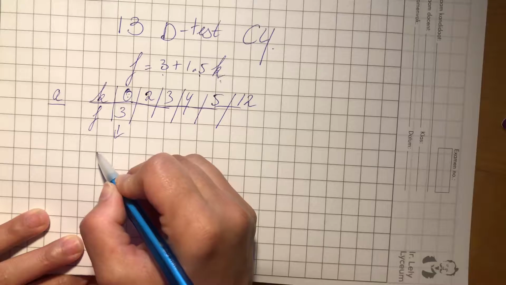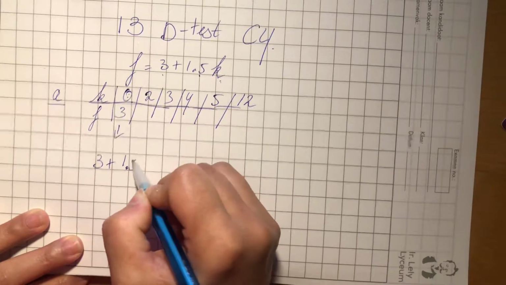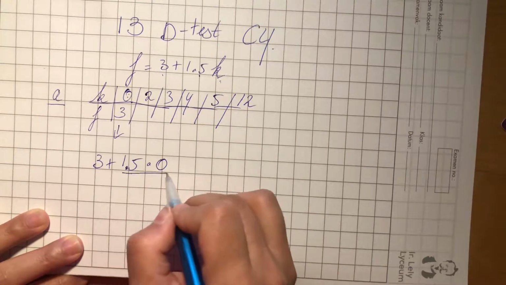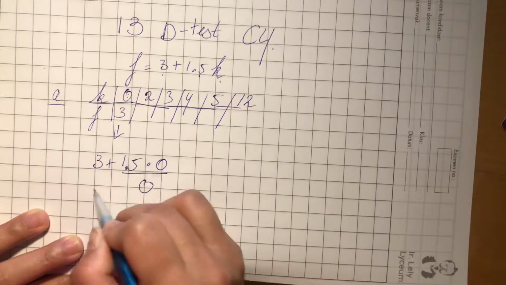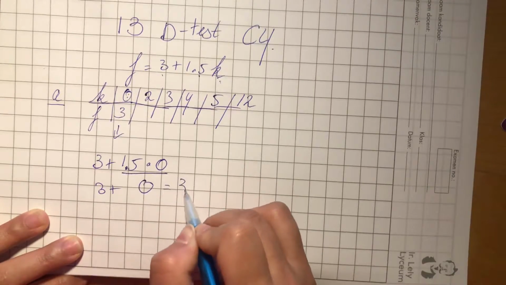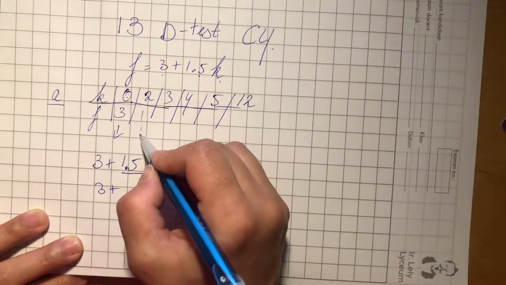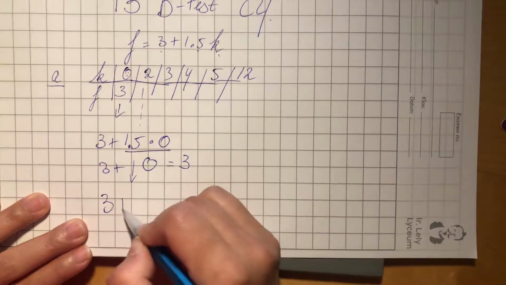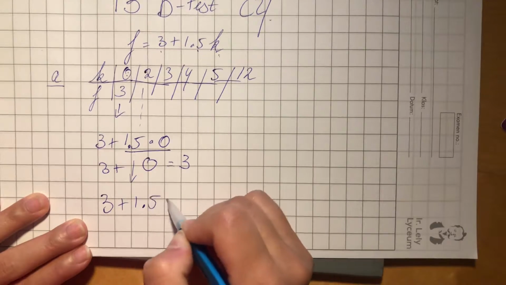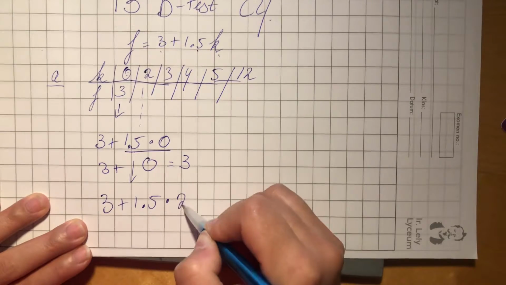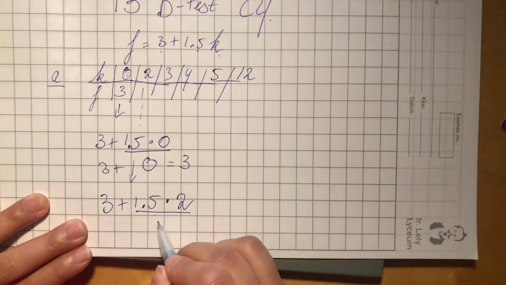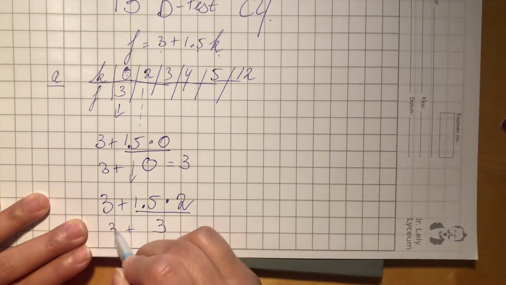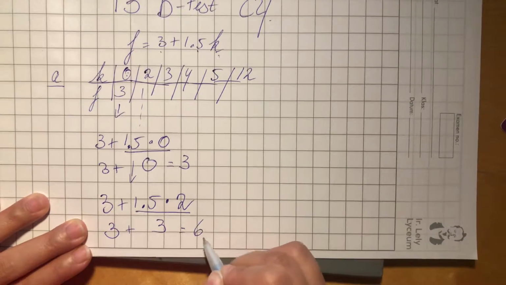You get 3 plus 1.5 times 0. 1.5 times 0 is 0. 3 plus 0 gives me 3. For 2, I'm going to show you that one as well. You get 3 plus 1.5 times 2. 1.5 times 2 gives me 3. 3 plus 3 equals 6.